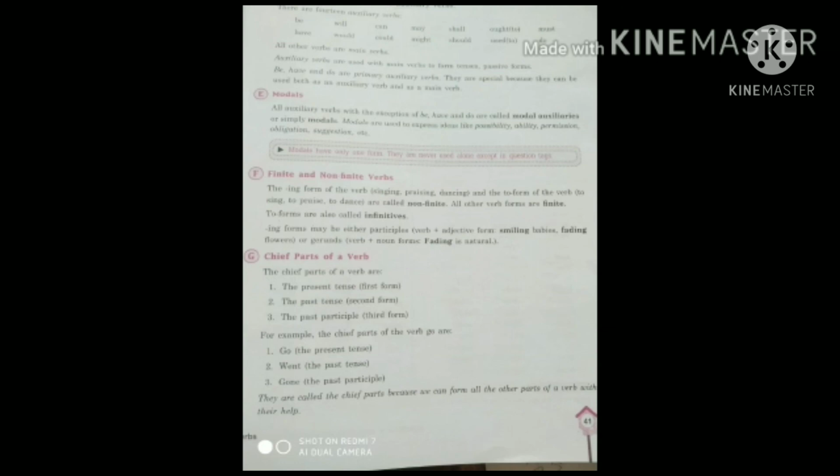All the other verb forms are finite. The to forms are also called infinitives. And the ing forms may be either participles or gerunds. You will have a separate unit for these, so I'm not explaining in much detail.